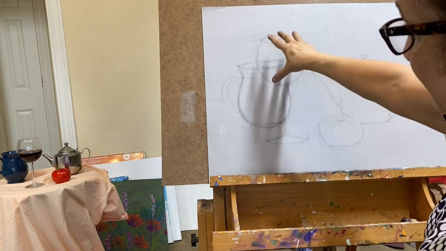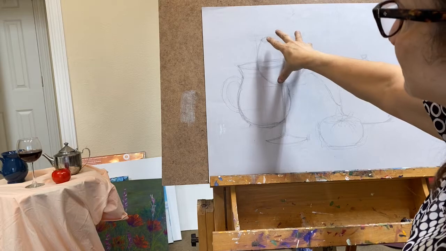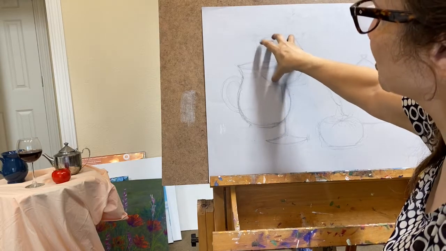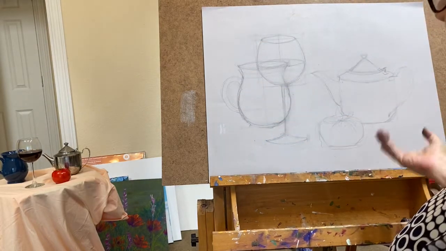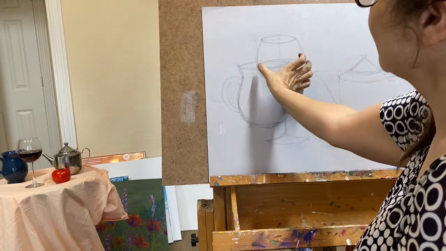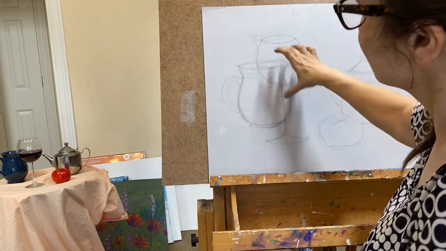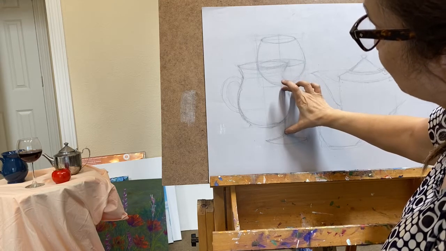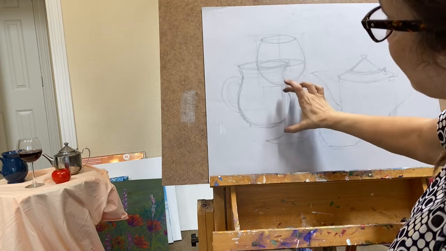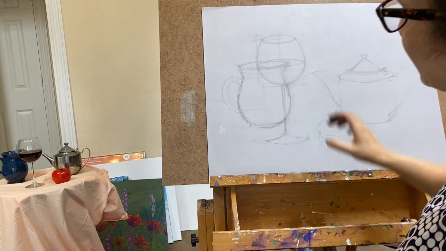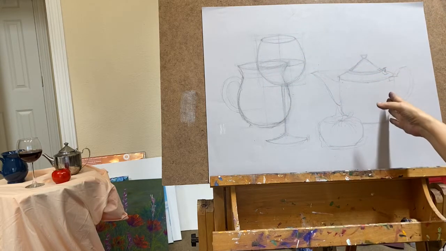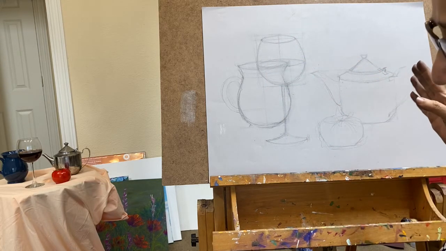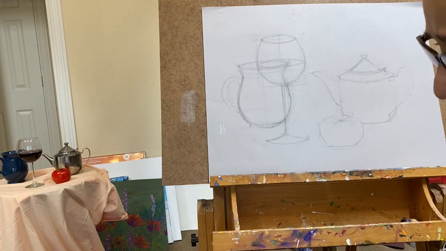First I'm comparing this object with this object, and after that I'm comparing the width and height of this with each other. I'm looking at the ratio between this base stand and this one, and the same for the other ones. Your drawing is that you're choosing 4 objects.